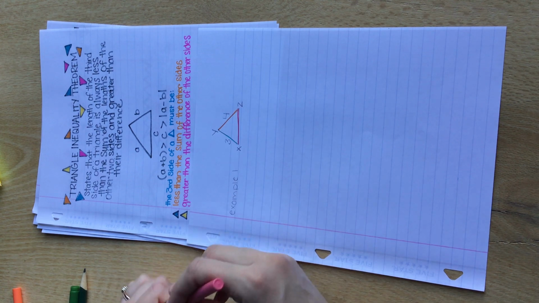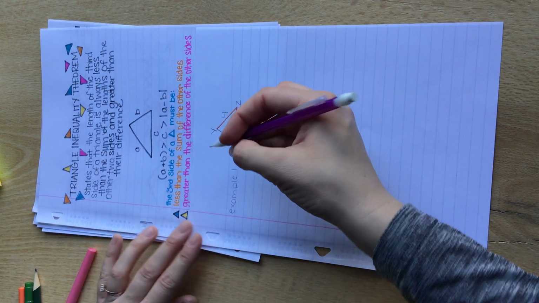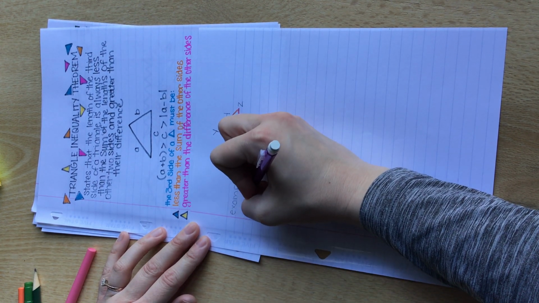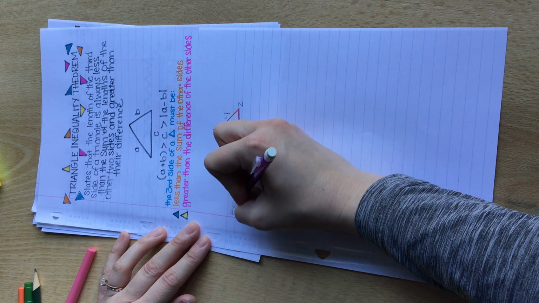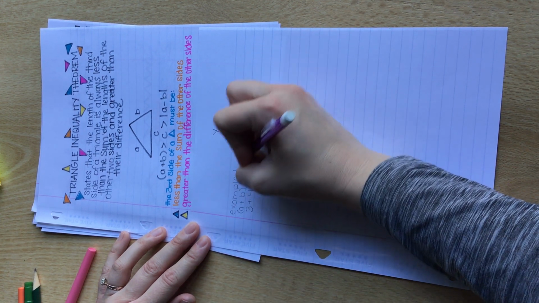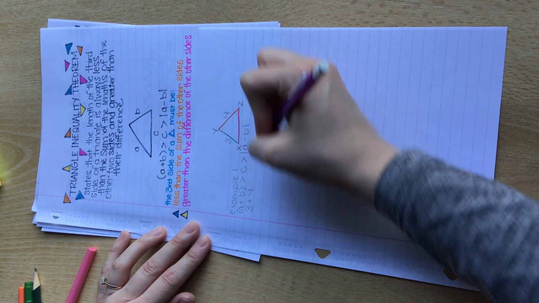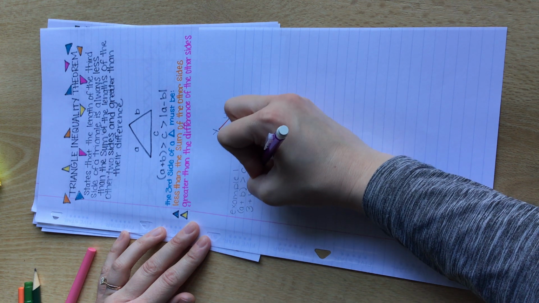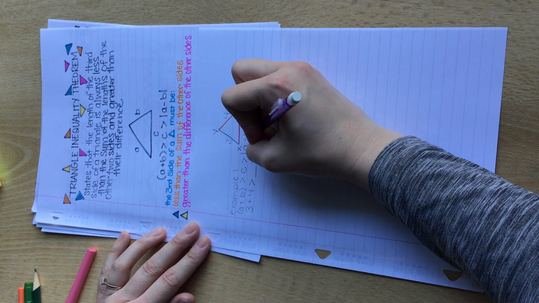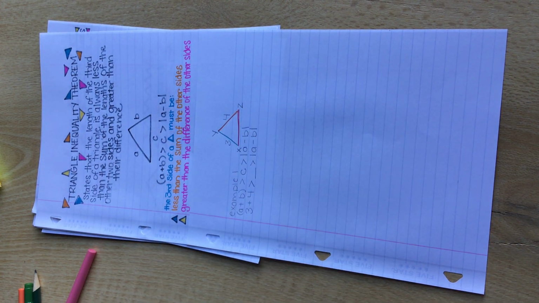Well, if I am following this, A plus B, here's A, 3 plus 4. A plus B is greater than C, but C is greater than the absolute value of A minus B. What are those lines right there? Absolute value lines.